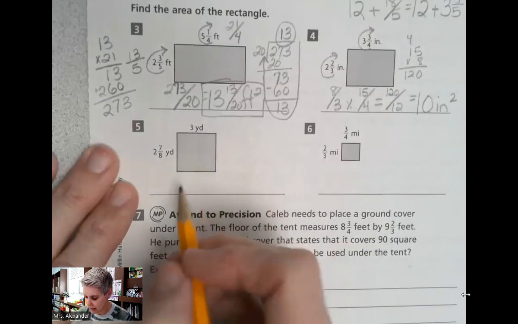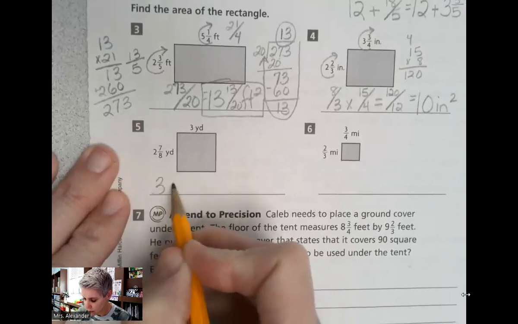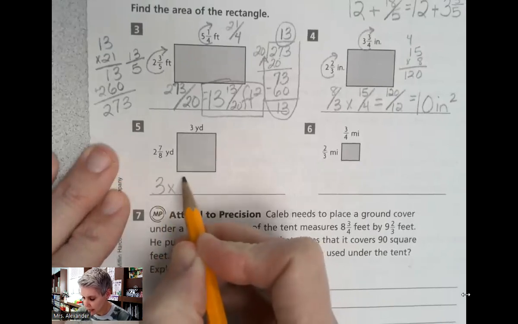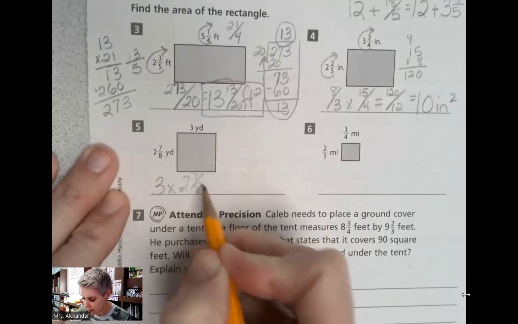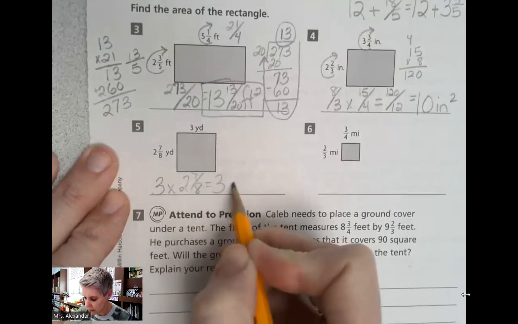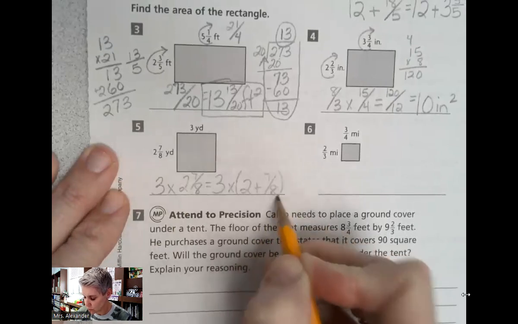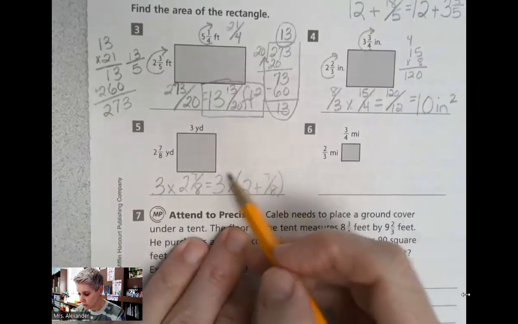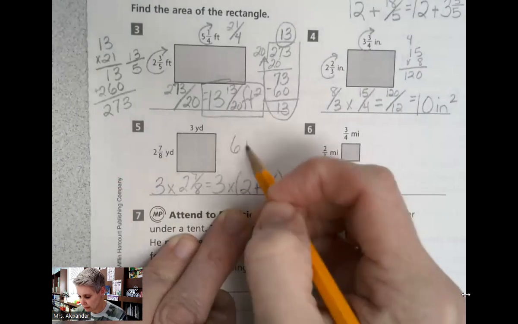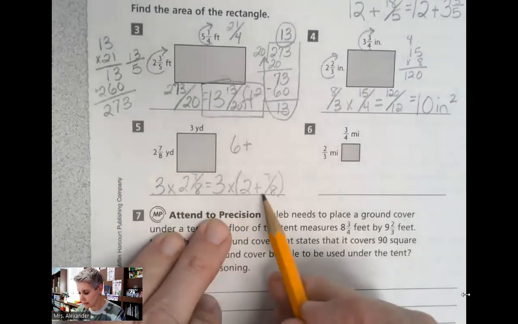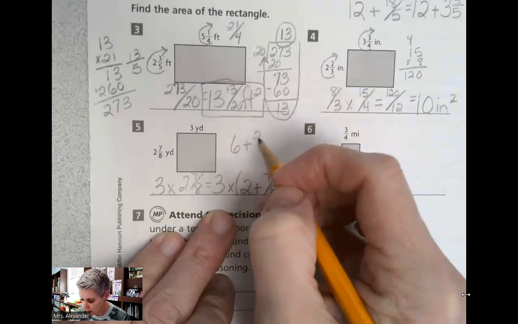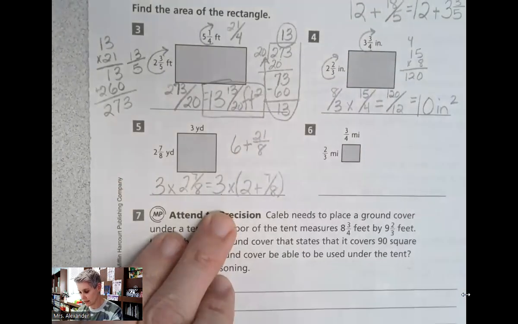Oh, I have a whole number. I'm going to do this the distributive way. 3 times 2 7/8 equals 3 times 2 plus 7/8. So that's what it will look like. I'm going to do 3 times 2 is 6. And 3 times 7/8 is going to be 21/8.